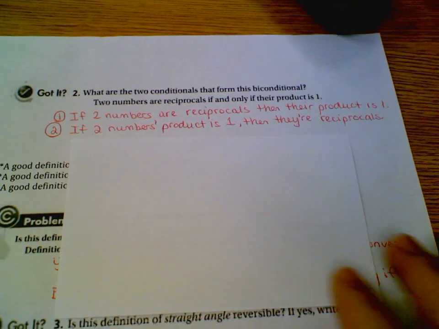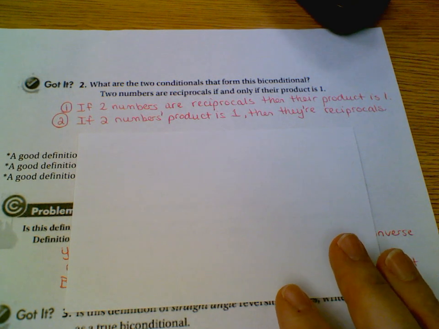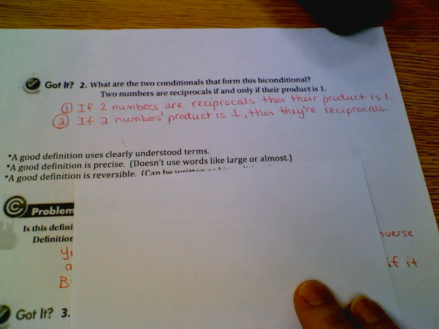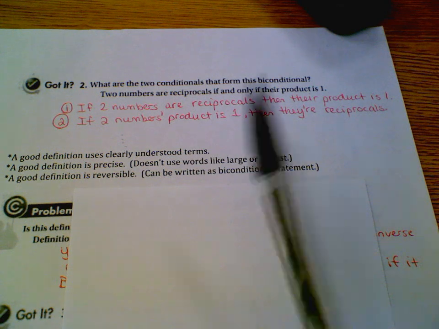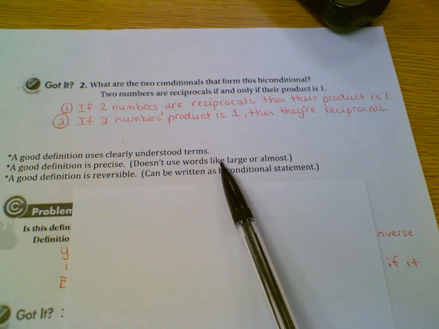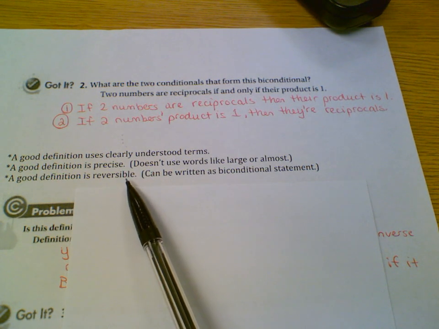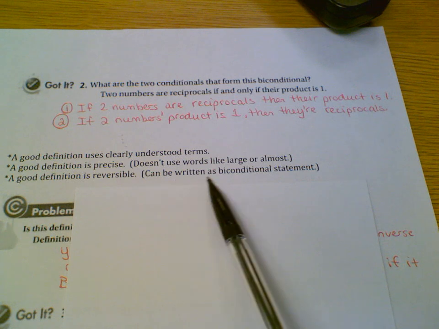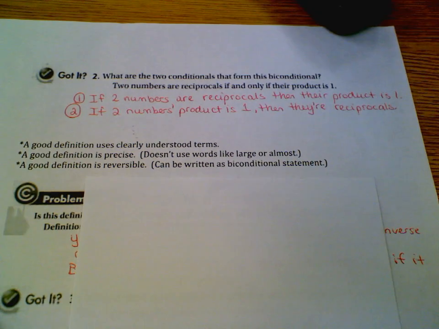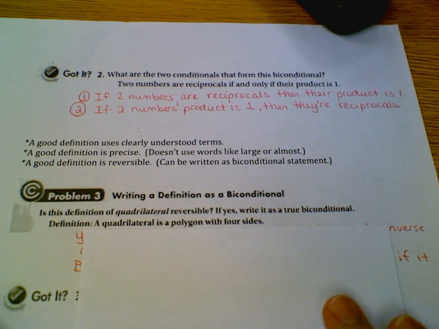Alright, good definition. So remember, we can use a good definition to come up with a biconditional. So a good definition has to use clearly understood terms. The definition has to be precise, so don't use words like large or almost. And it has to be reversible, which means it can be written as a biconditional statement. So here's our first example. Is this definition of quadrilateral reversible? If yes, write it as a true biconditional.